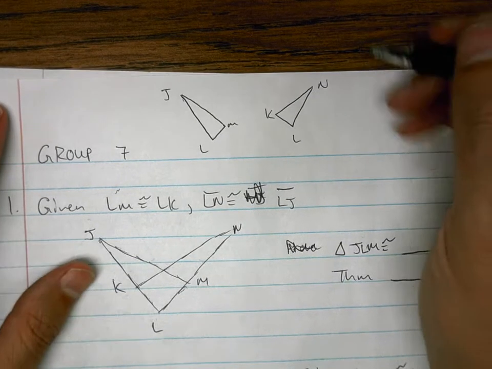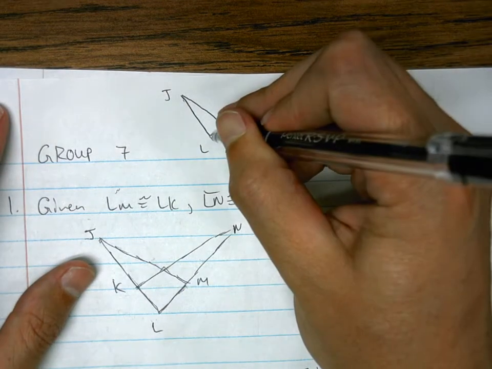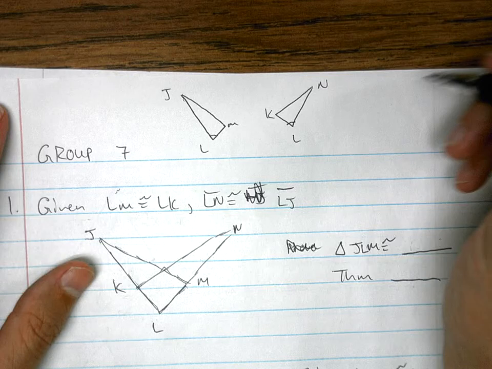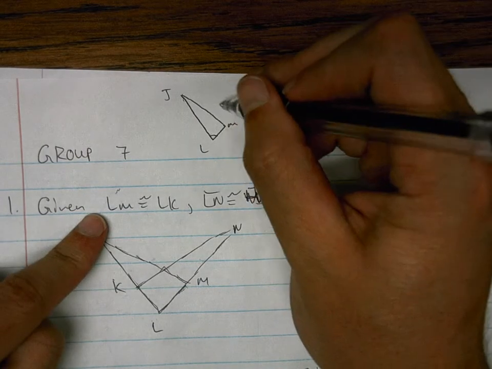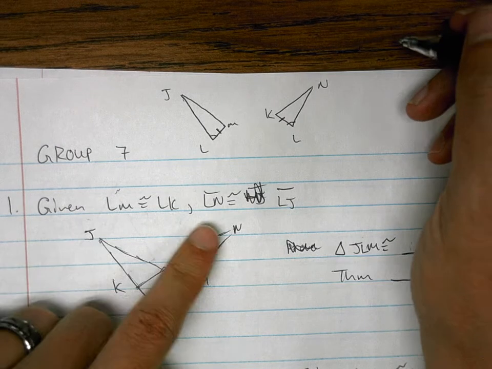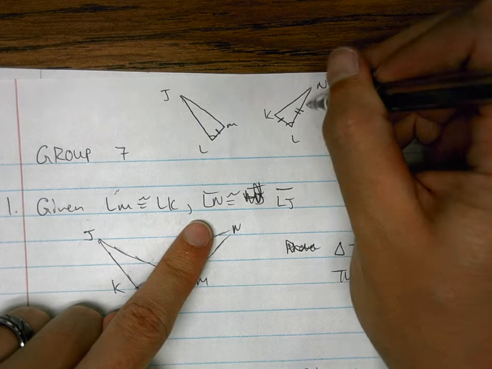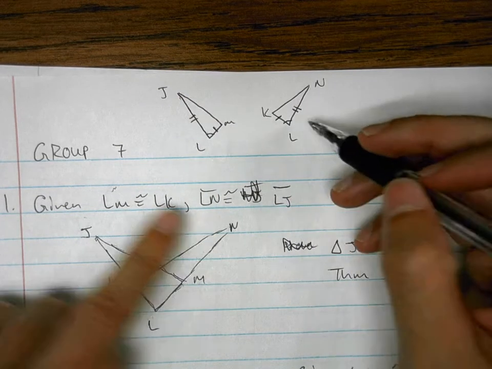Okay, so we have the diamond shape here, which means the common angle is L. We can mark angle L by the reflexive property. We're given that LM equals LK, and we're given that LN is congruent to LJ. Therefore, these two are congruent.